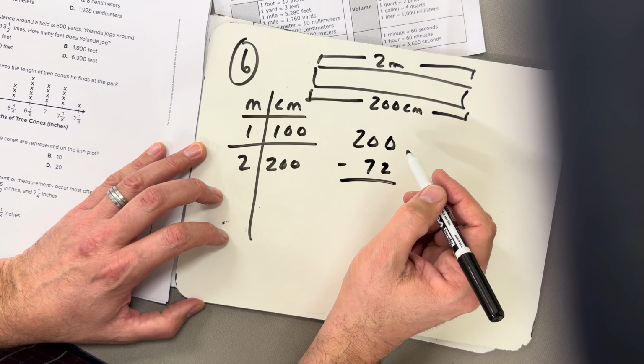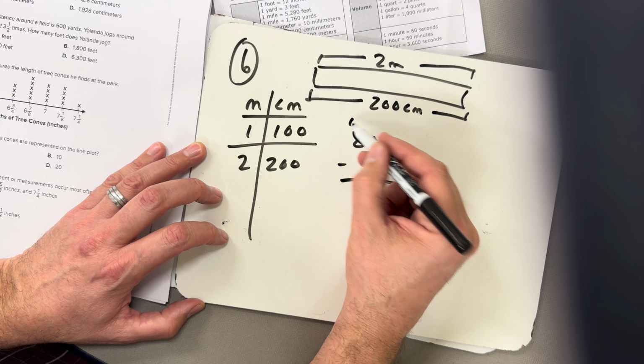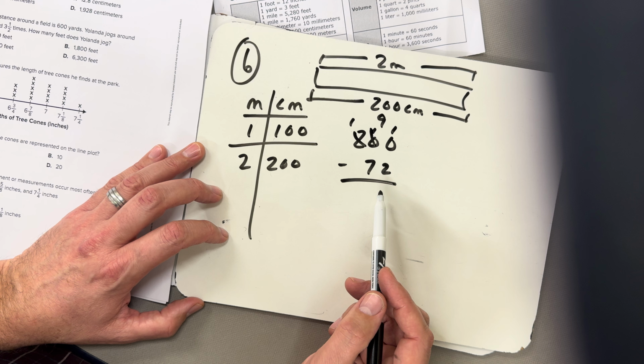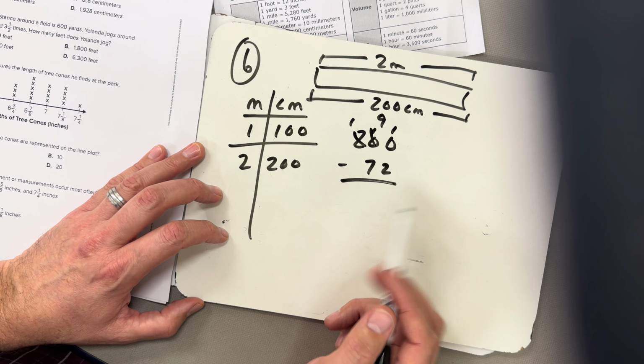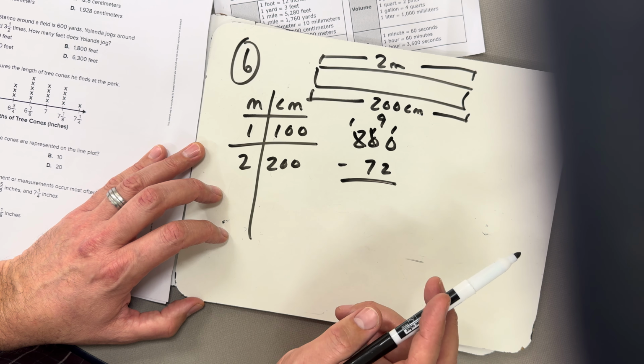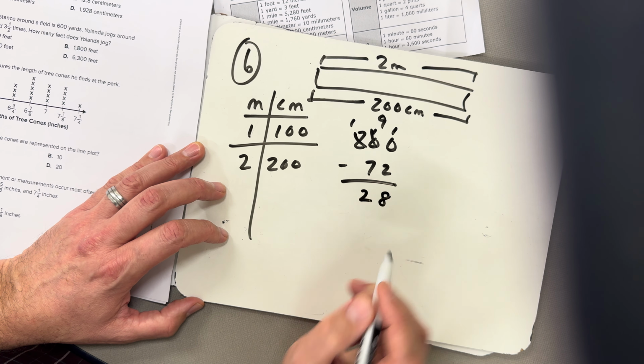Okay, so this is where you have to do your regrouping, unless you want to count forward. Like you could think, well, 72, how far would it be to get to the next 10? And then how far would it be to the next 100? So I could say 72 plus 8 is 80. So then plus 20 is 100. And then I'm up to 100 plus 100 is 200. So I could do it that way. That's one way to get there.